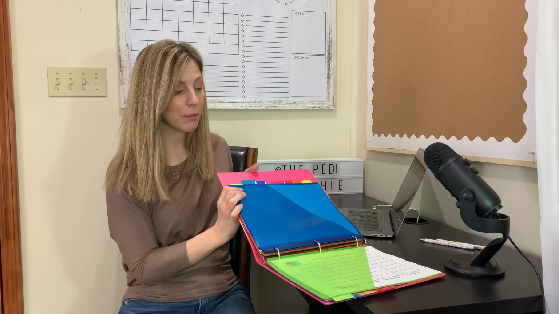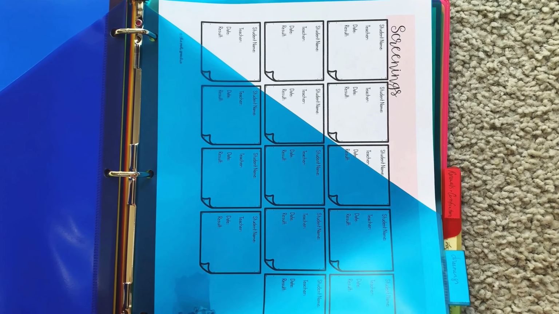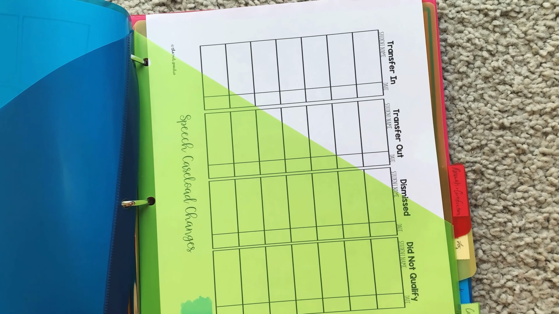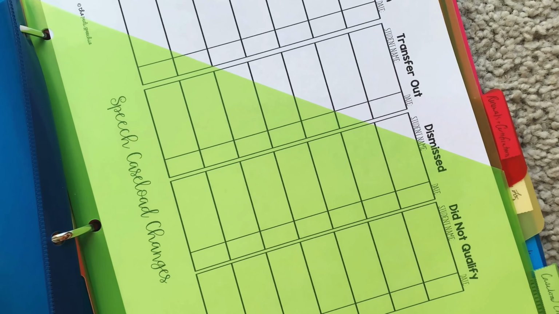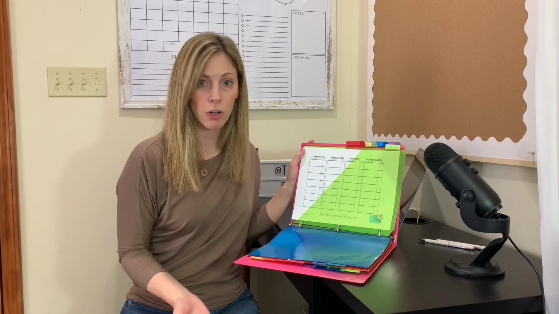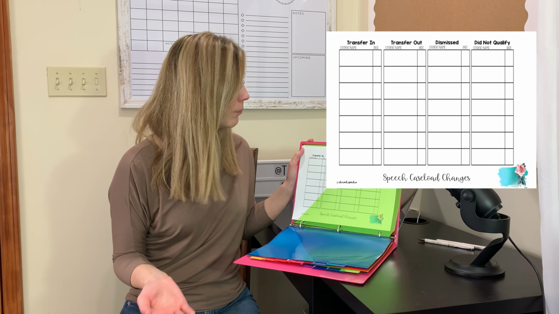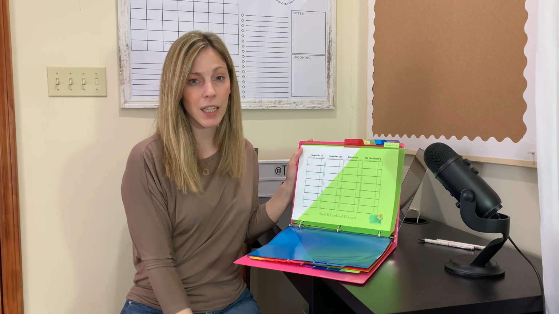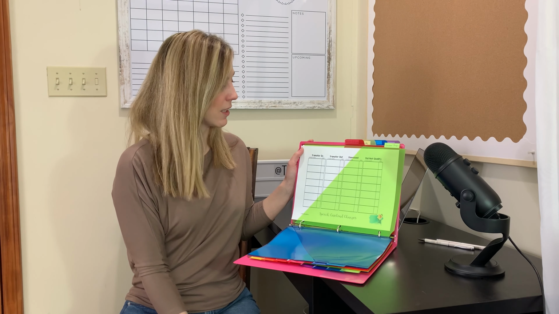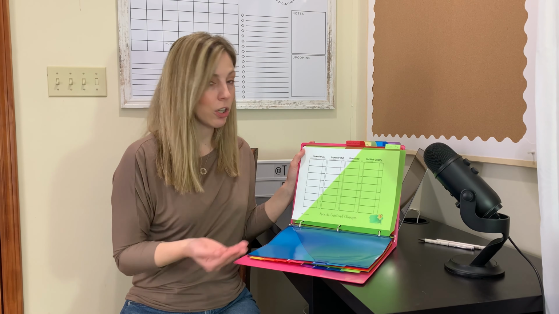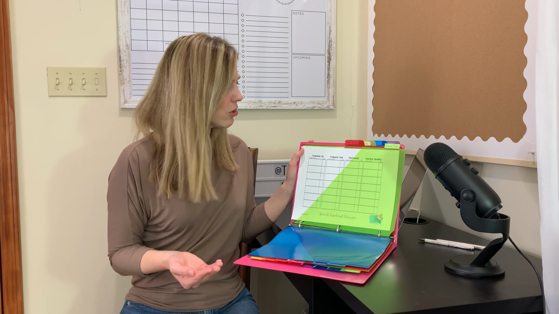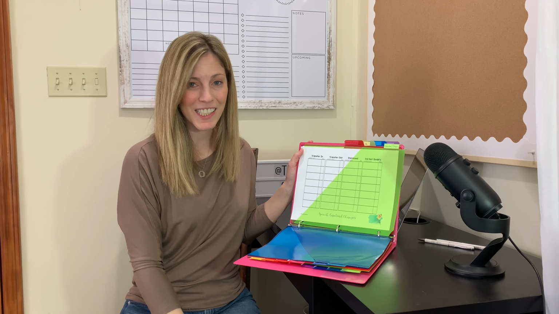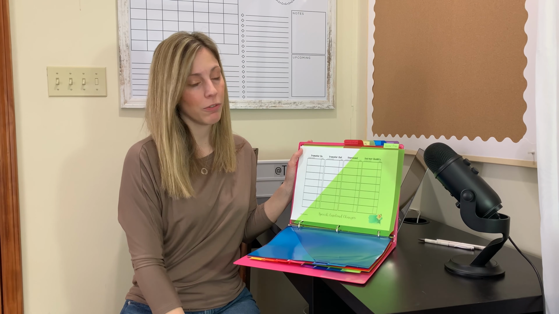The next thing in my planner is the caseload changes section. So this is where I can keep track of students who have transferred in or maybe transferred out of the district, students who have been dismissed, and students who I tested but did not end up qualifying for speech services. So this is again something that I could edit within Google Slides, but I usually just keep track of it on paper, just handwrite it in. It's just a little bit quicker, but whatever works for you.